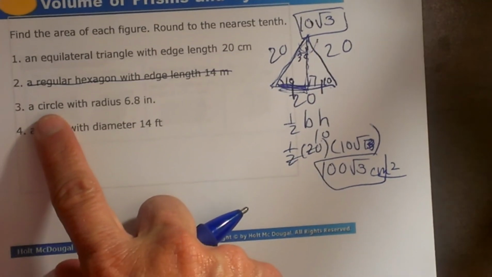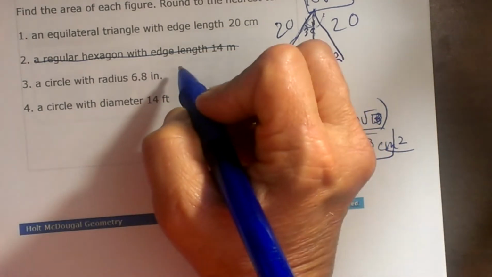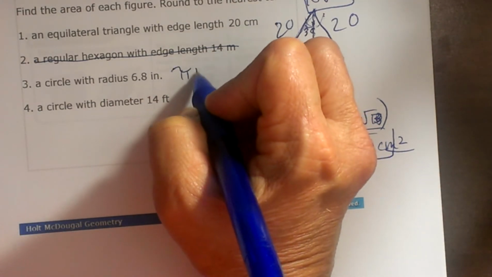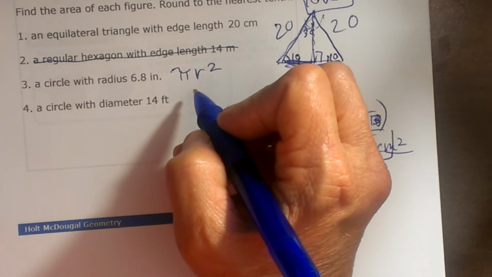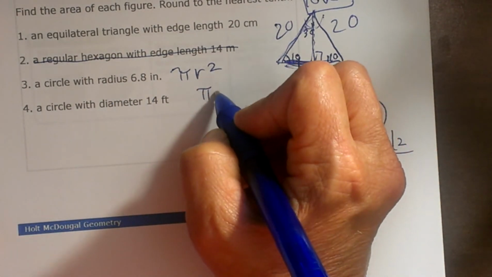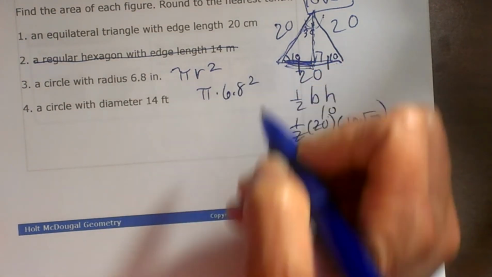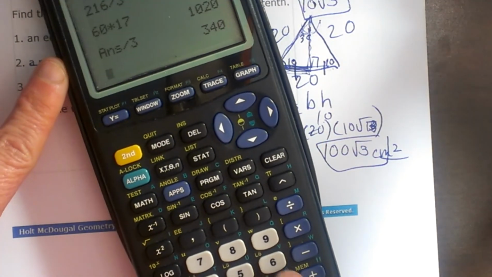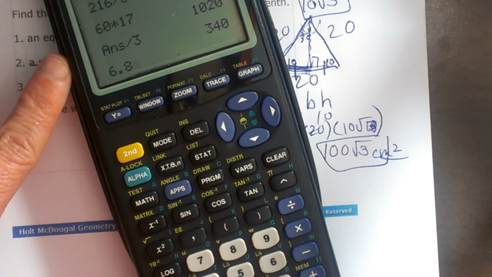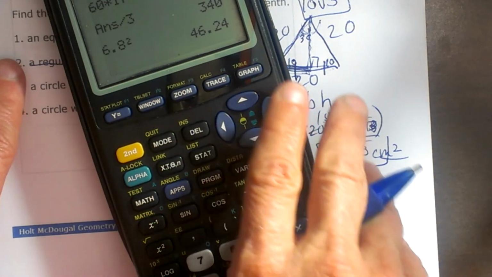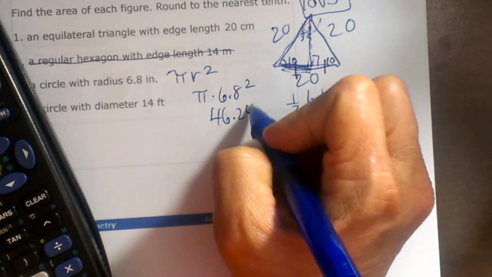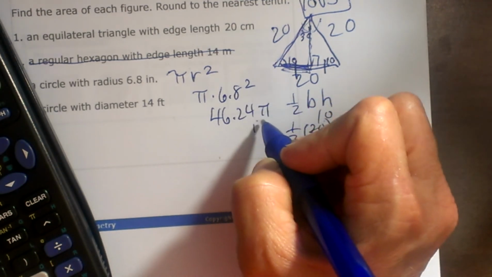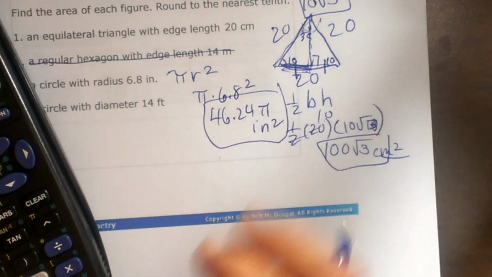A circle with a radius of 6.8. Okay, what's the area of a circle? Pi r squared. I hope you're thinking. Okay, so if the radius is given, it's very easy. We just take pi times 6.8 quantity squared. So let's grab our calculators, and this would be one you'd use the calculator on. 6.8 squared would give us 46.24. So 46.24 pi, and that would be inches squared. So that one's pretty easy too.